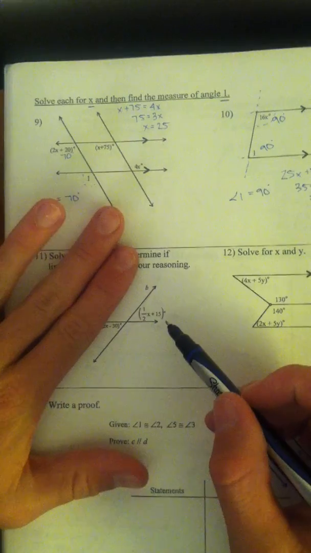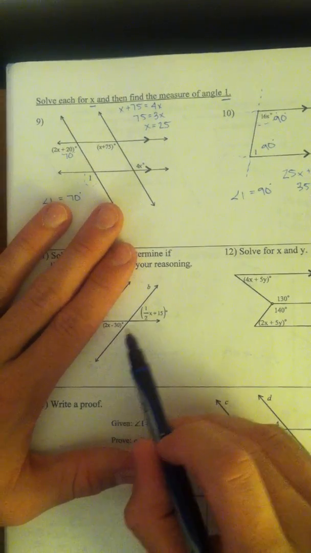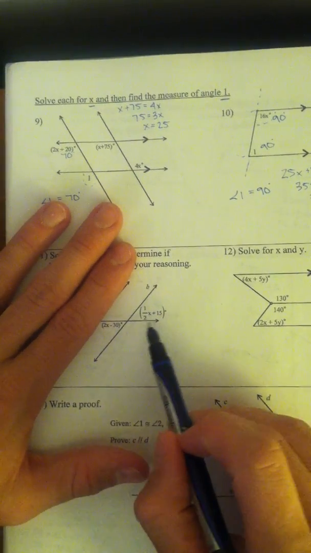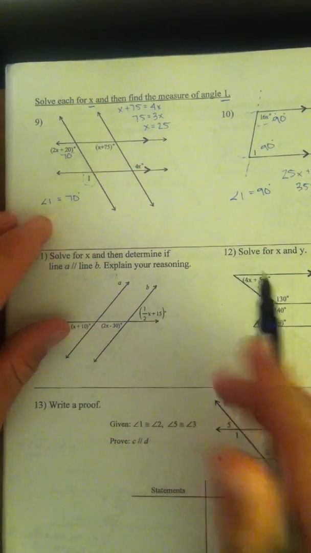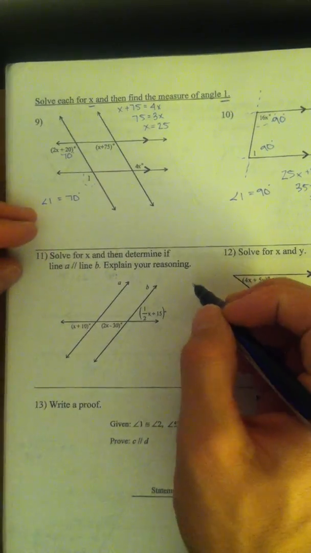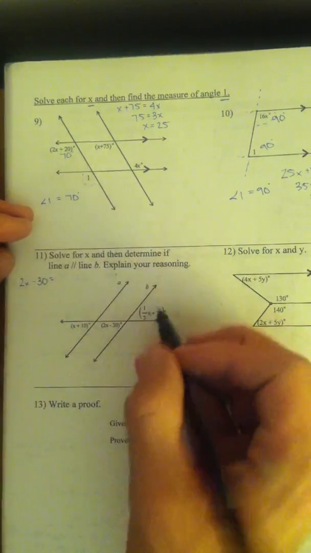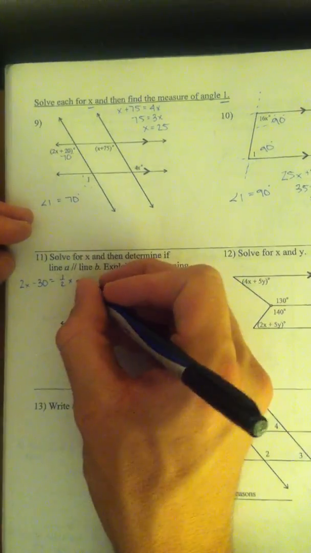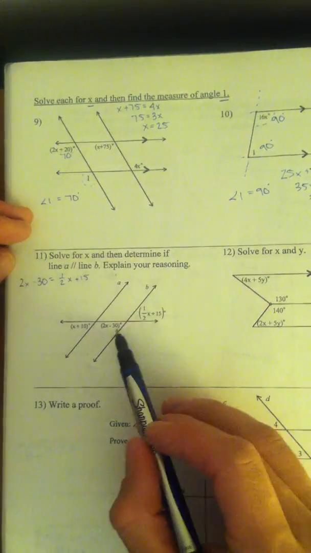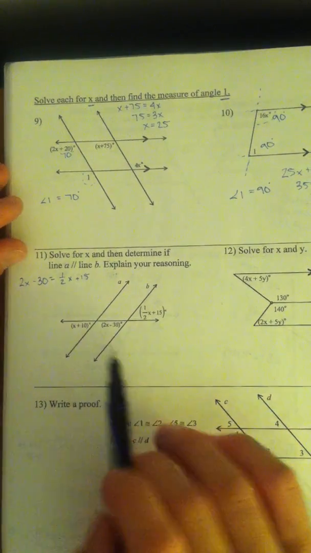So for example, just focusing on the right hand side of this problem, these two angles, 2x minus 30 and 1/2 x plus 15, well, those are vertical angles. Those have nothing to do with parallel lines, so I'm not going to bother. I'm just going to set those equal to each other because I know that vertical angles are congruent. 2x minus 30 is equal to 1/2 x plus 15. And remember, again, I'm setting those equal because those are vertical angles. I'm not assuming anything. I'm using what I know to be true.